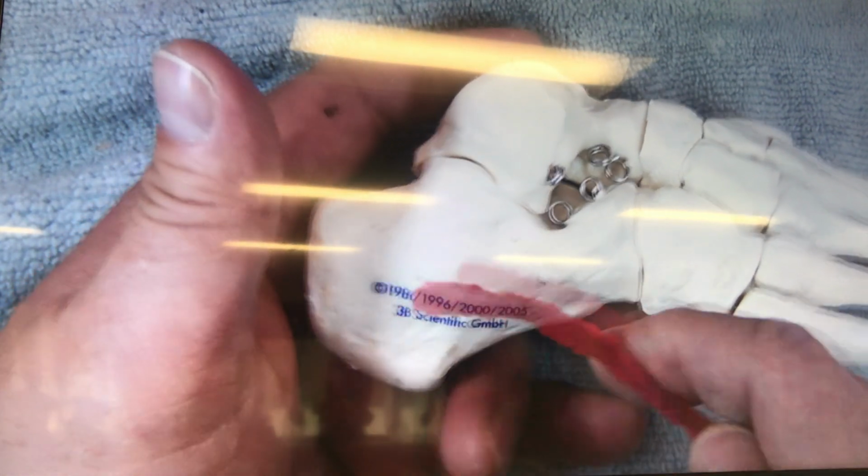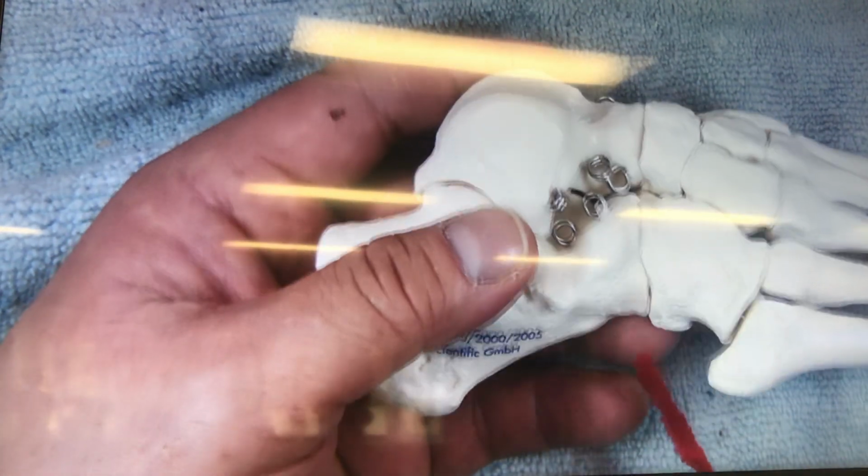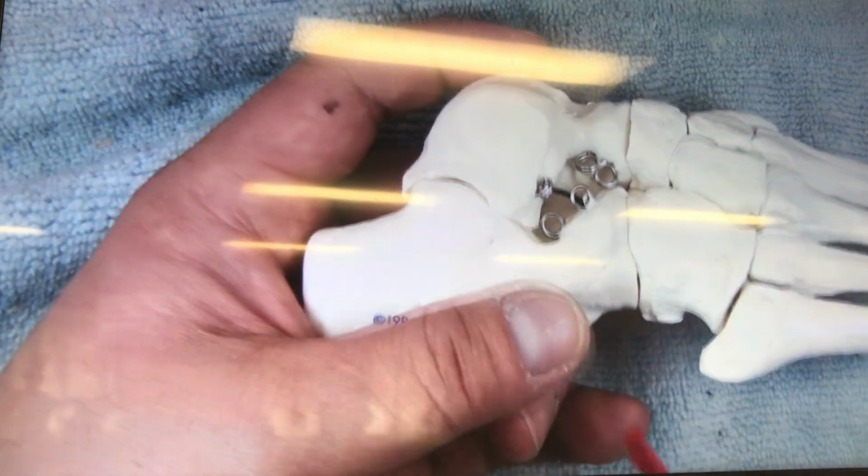Notice how the talus sitting on top, and then all these other bones, right, either sit on top or a little bit lower down. Why is that important? It gives us a little bit of an arch. So then when we take a step, you land on your heel, and you're able to kind of roll forward and push up with your toes. We need that arch.